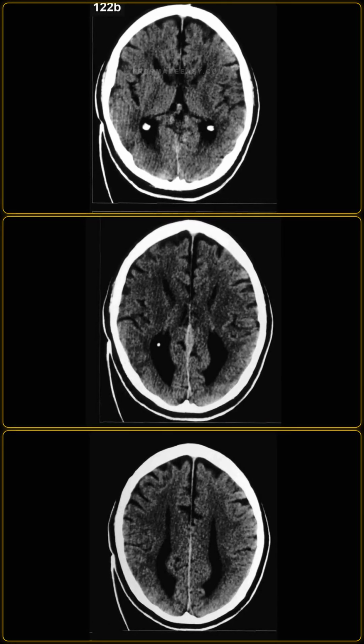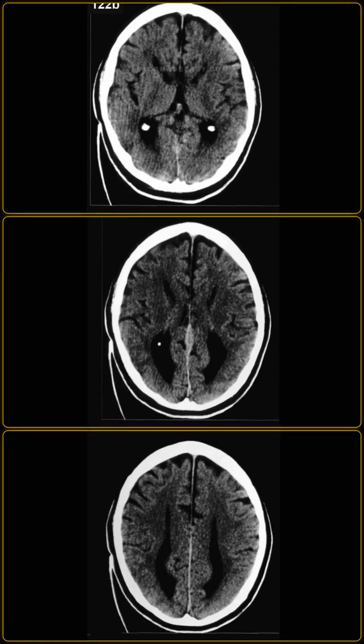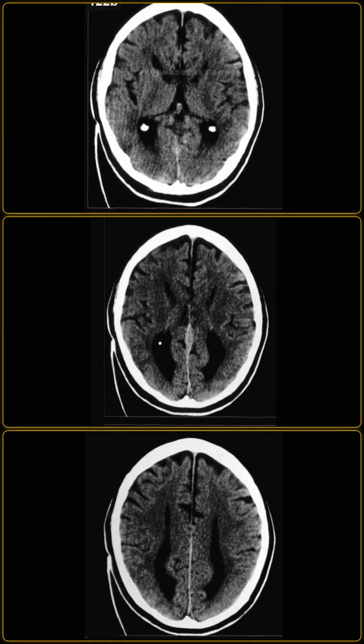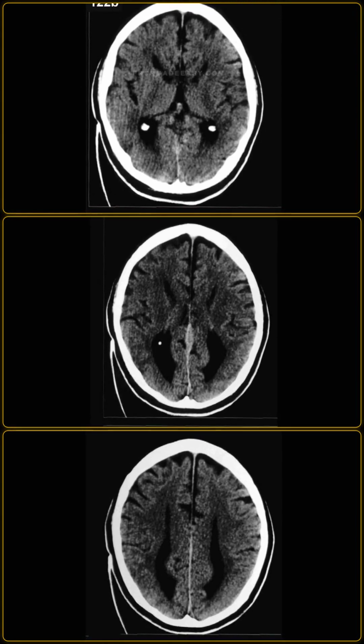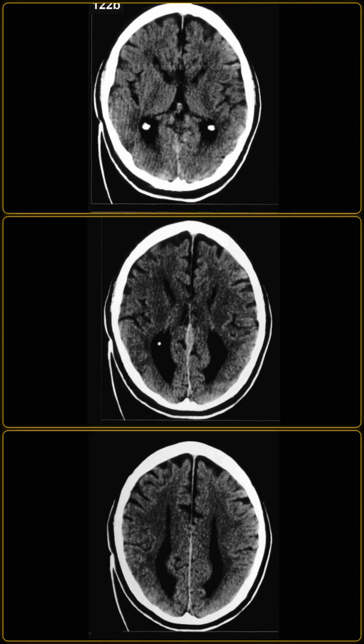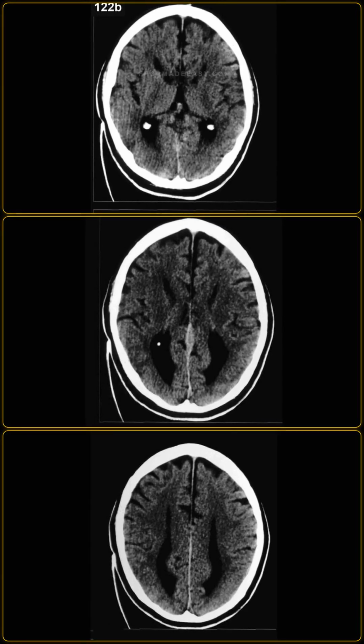In primary developmental dysgenesis, the splenium or rostrum is absent while the genu is present. Conversely, in perinatal ischemic injury, the rostrum is present but thinned and atrophic, indicating secondary destruction rather than developmental failure.